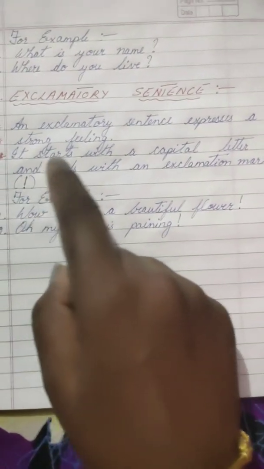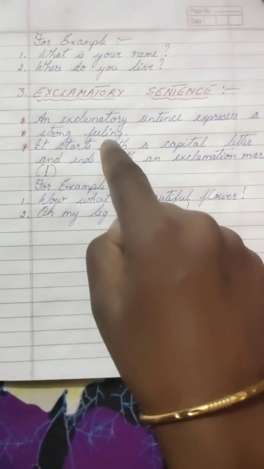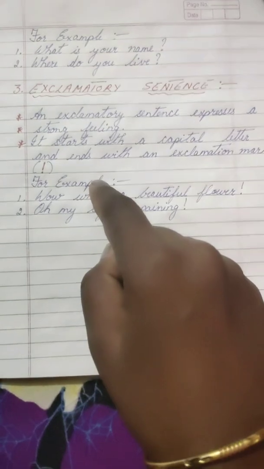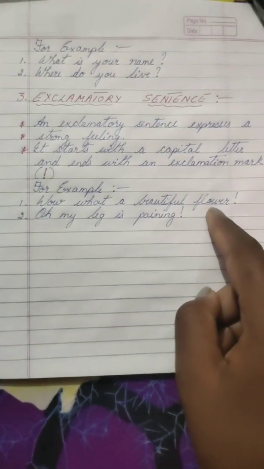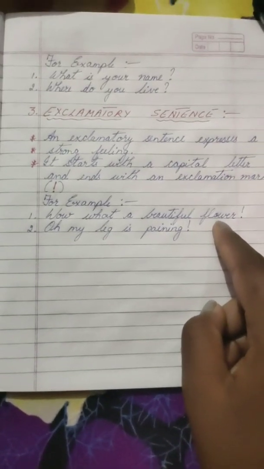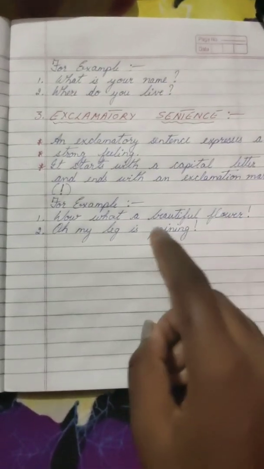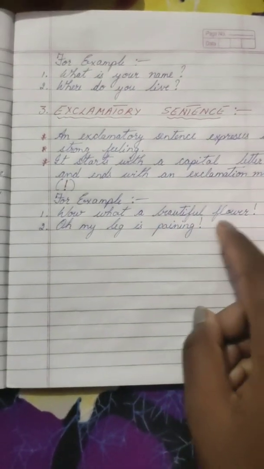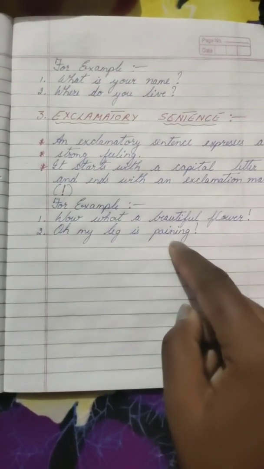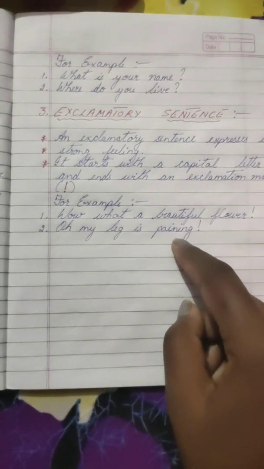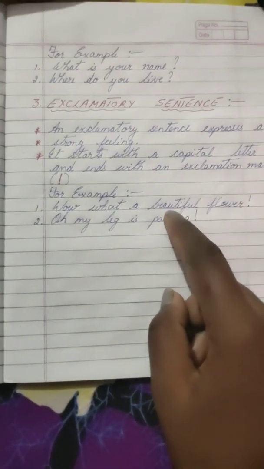Okay. Now, as I told you, in this sentence, it expresses a strong feeling. जो भी हमारे अंदर जो feelings होती है ना, वो sentence के through बाहर आती है ना. For example, wow, what a beautiful flower. जब भी हम कोई चीज़ बहुत अच्छी देखते हैं, तो हमारे मुंह से automatically it comes out. Wow. चोट लगती है, हम गिरते हैं तो ouch. I hurt myself. Oh, my leg is paining. ये automatically ये सब words निकलते हैं. So these are exclamatory sentences.